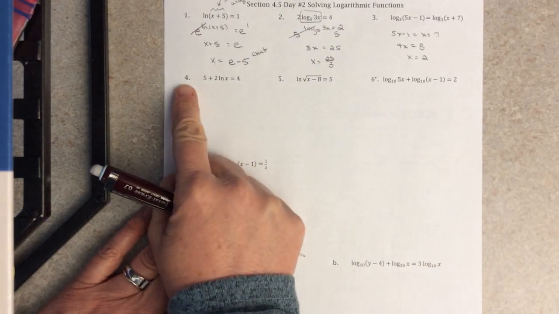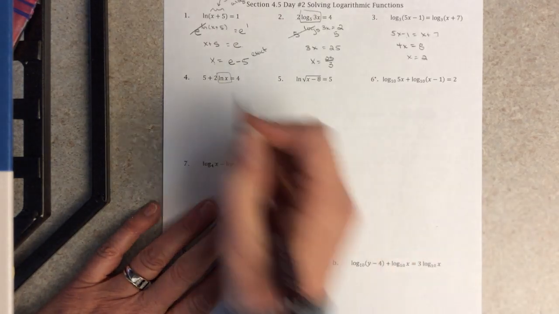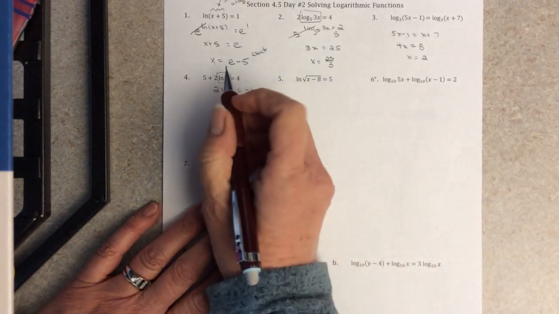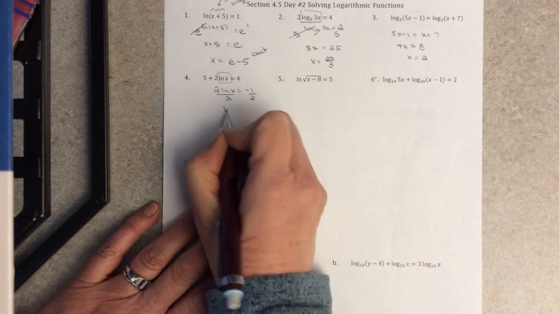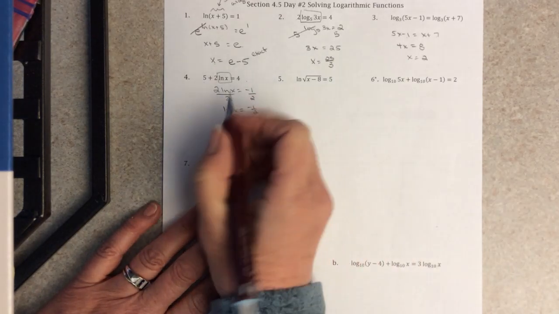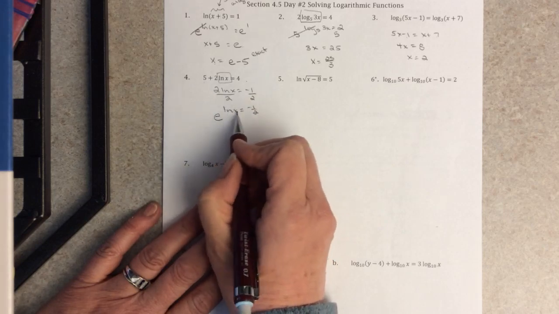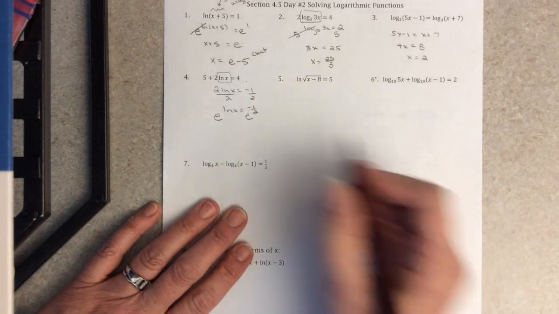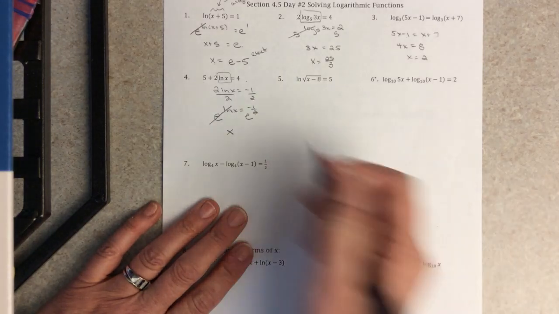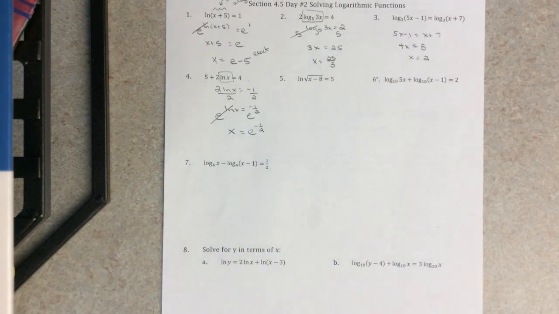So number 4, we've got a lot of isolating to do. We're trying to get this log all by itself before we use any exponential. So we're going to subtract 5 and get -1. We're going to divide by 2 and get -1/2. And now that we've isolated our ln, our log, we can use the base of it to create an exponential, e to the ln of x, and then we do the same thing on the other side and allow that exponential and the log to undo each other and leave us with x. And we know then that x is e to the -1/2, which is just a number that I could approximate on my calculator.